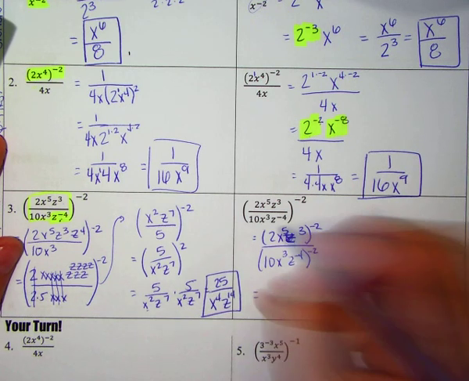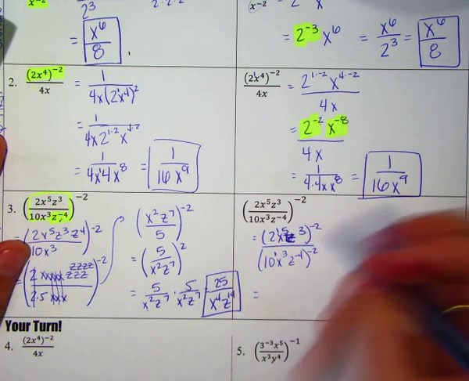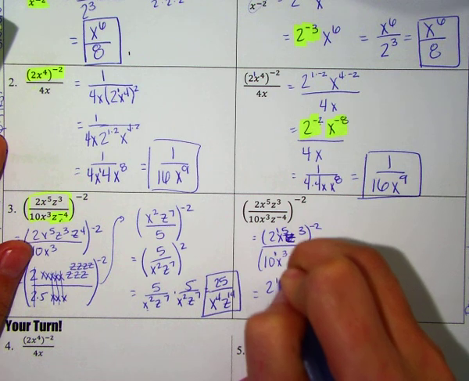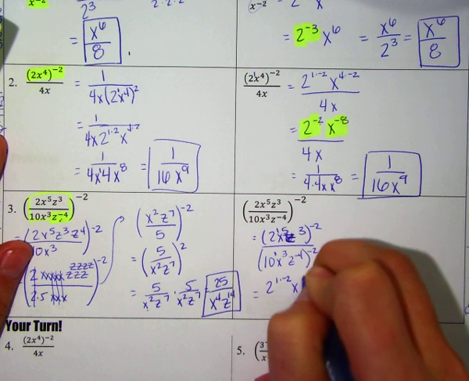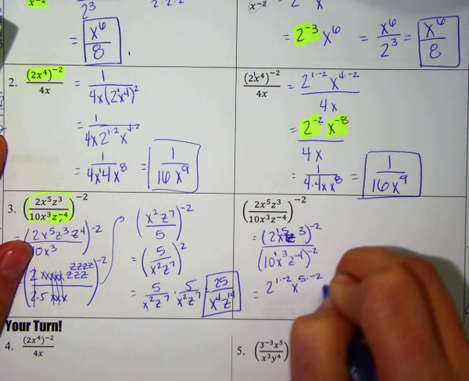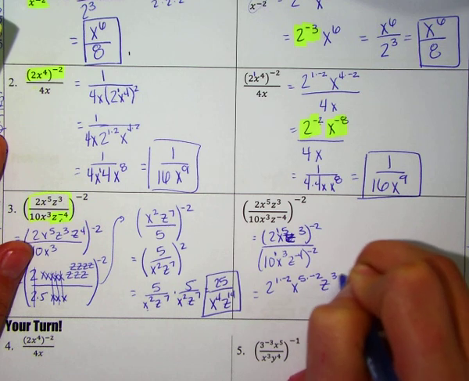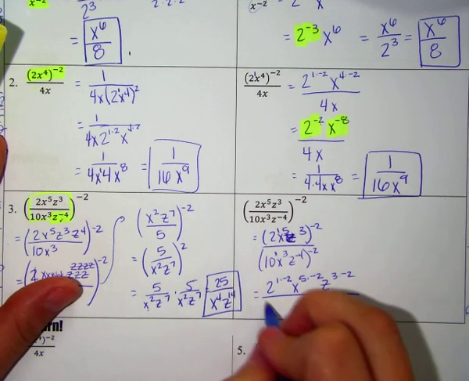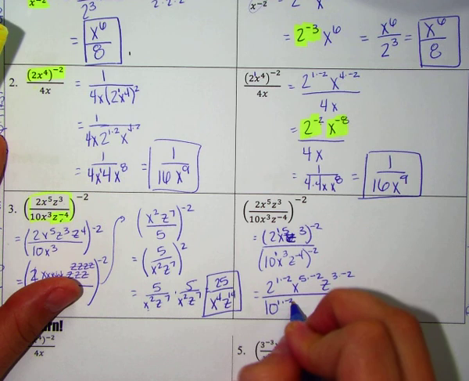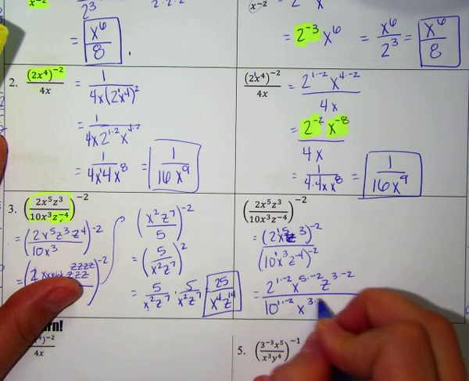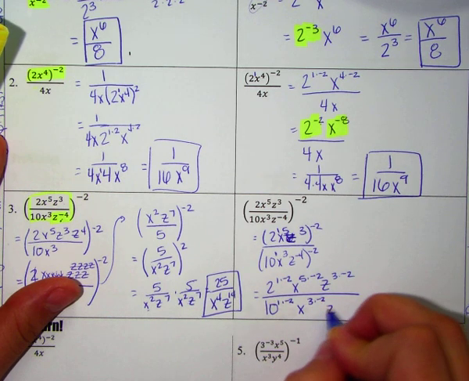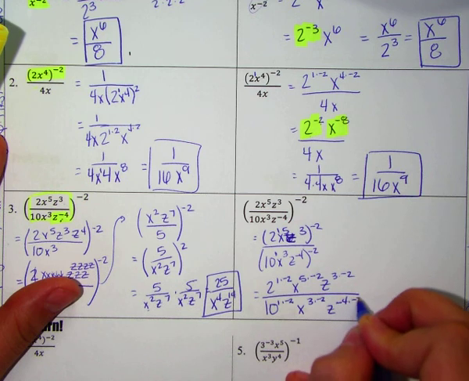Then I'll raise each individual thing to the negative 2 power: 2 to the 1 times negative 2 power, x to the 5 times negative 2 power, z to the 3 times negative 2 power, over 10 to the 1 times negative 2 power, x to the 3 times negative 2 power, z to the negative 4 times negative 2 power.